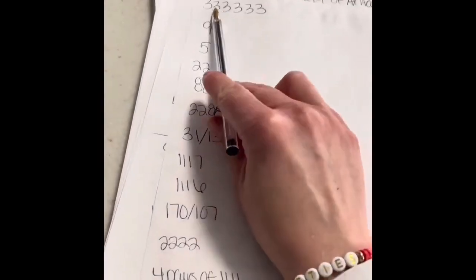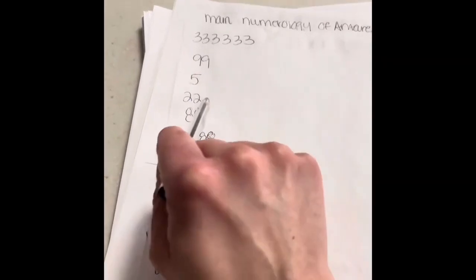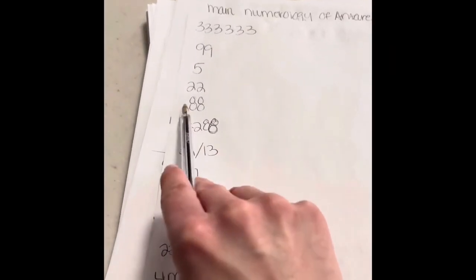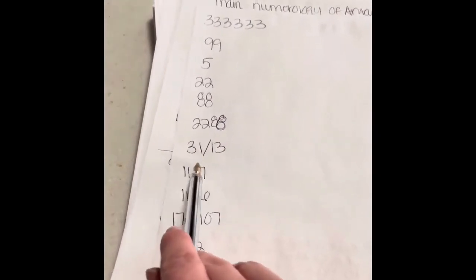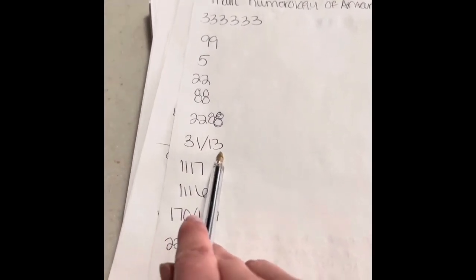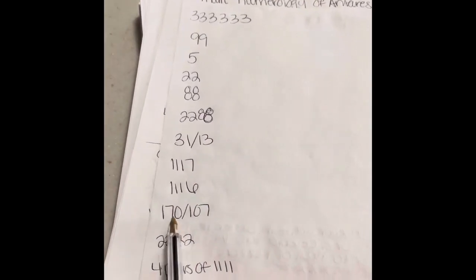And then the other numbers that we have, again, remember 333, the 6 3s. We also have code number 99. We have 5, master number 22, master number 88, master number 2288. We also have the number 31 and its reversal of 13. We have 1117, we have 1116, we have 170 and 107. We have number 2222 and 4 pairs of 1111. So those were all the numbers that stood out within the numerology.